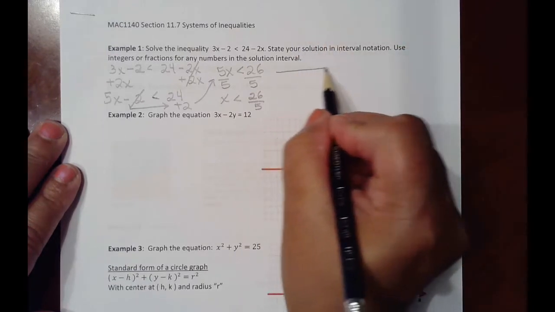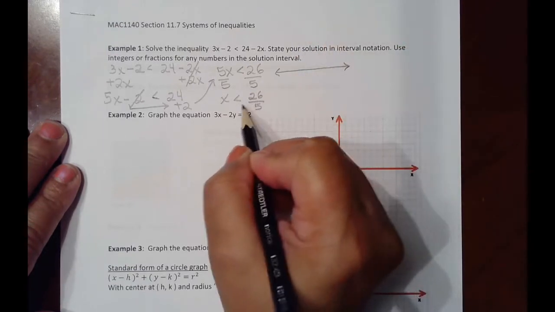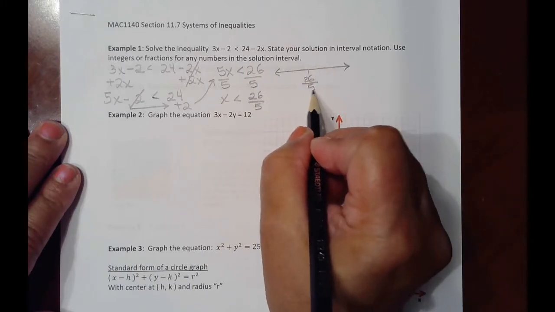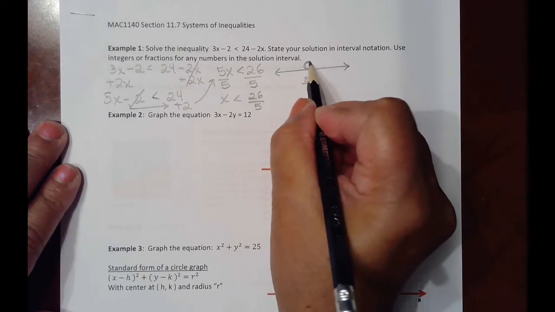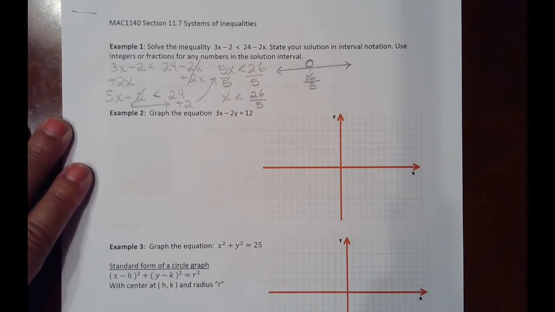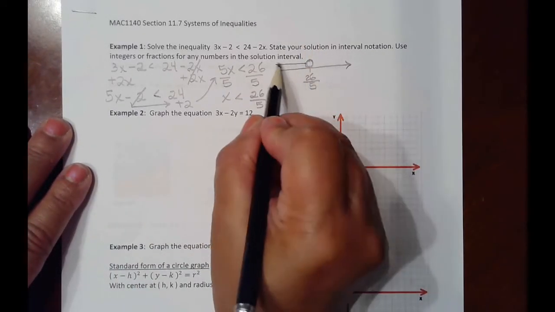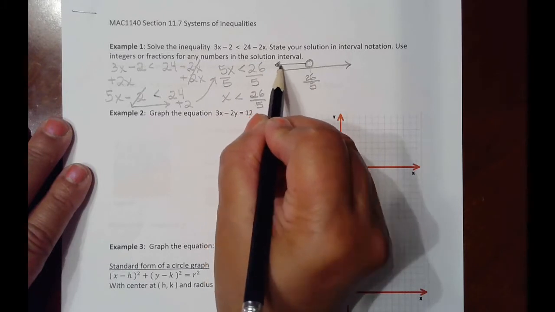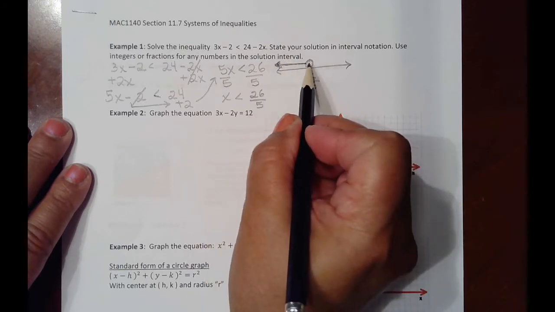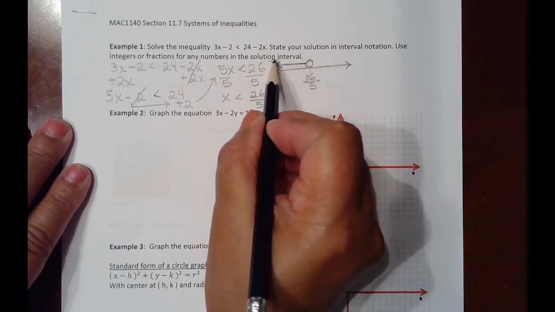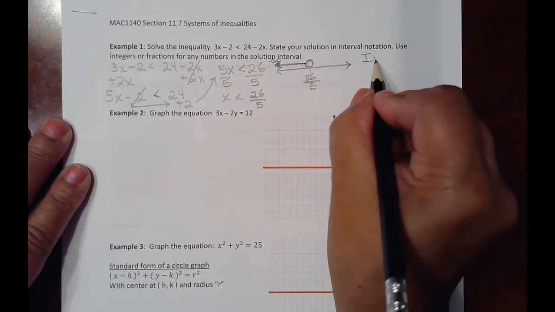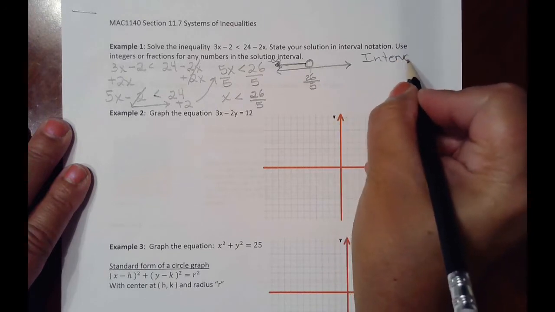So when you're going to graph this on a number line, this is the end point. It is an open endpoint. In other words, that endpoint does not actually belong to the solution set. It just acts as the anchor point so that you can shade from there. Everything less than this does belong to the solution set. So this is your solution set. Everything that comes from negative infinity all the way up to but not including 26 over 5.